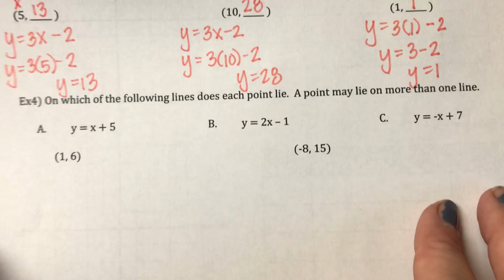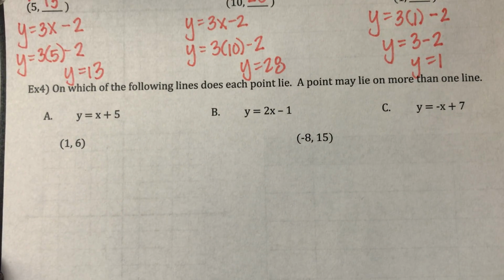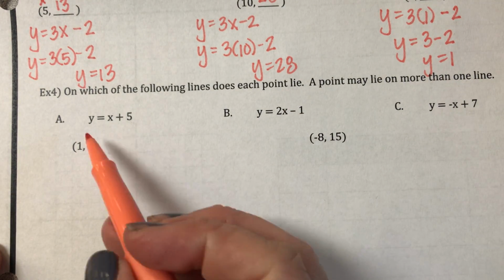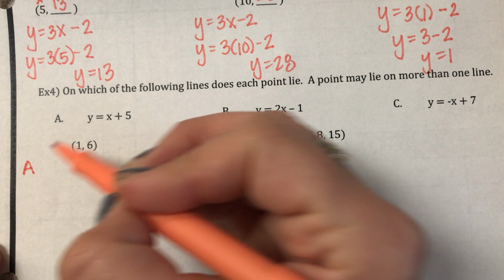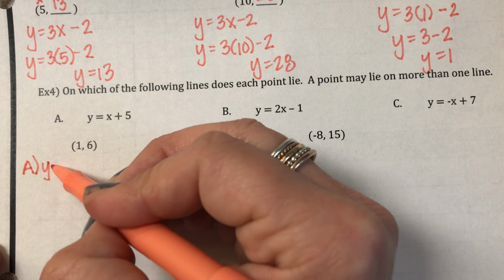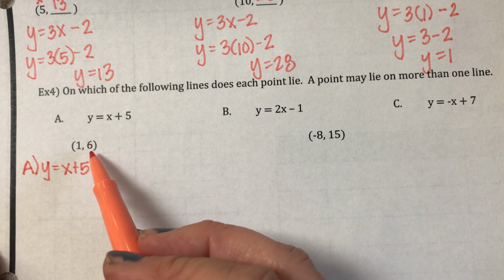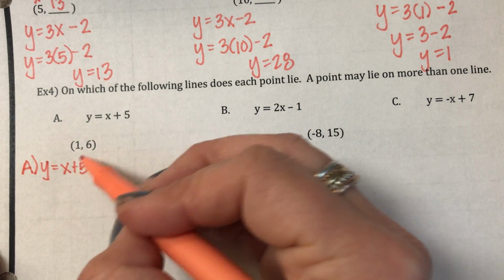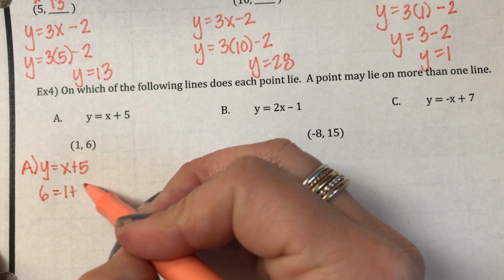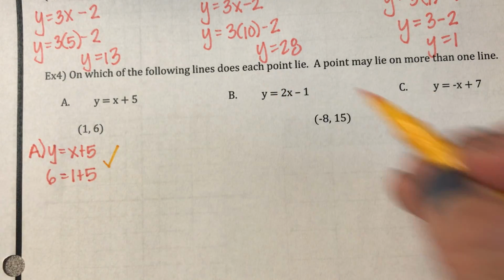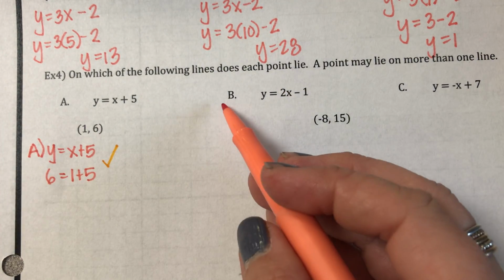Okay, and then this last set of examples says, on which of the following lines does each point lie? A point may lie on more than one line. So let's look at this right here, 1, 6. And I want to see, does it work for part A? A is y equals x plus 5. So if I plug in 1 and 6, does it make it true? So does 6 equal 1 plus 5? Yes. So A works.